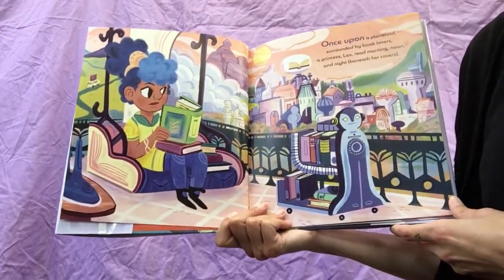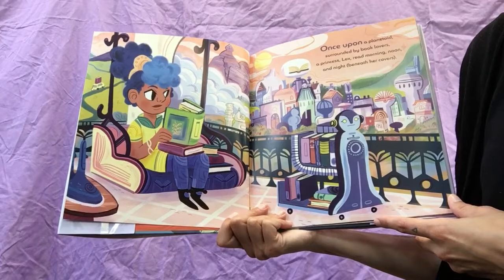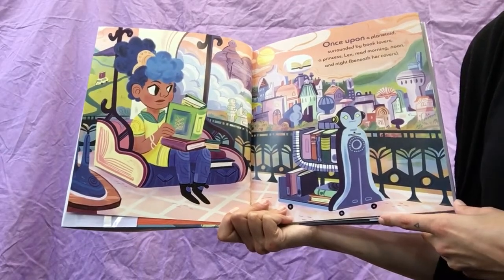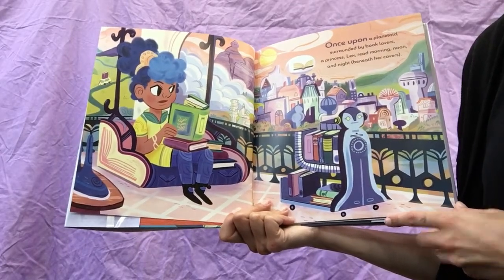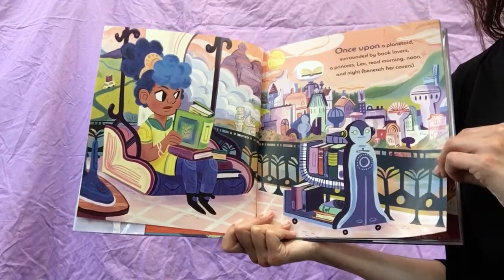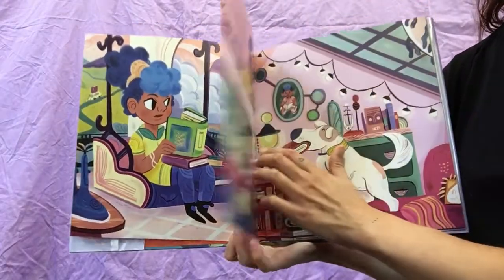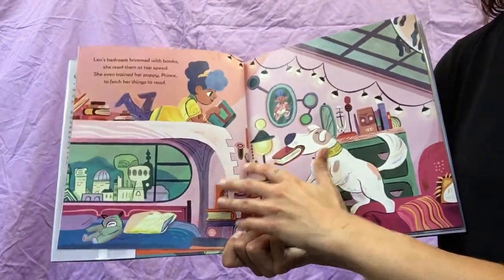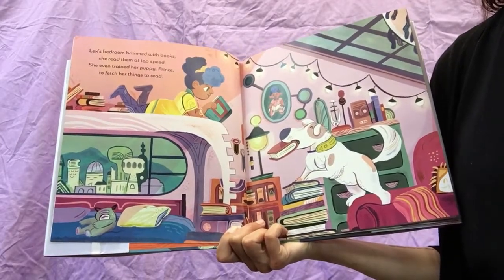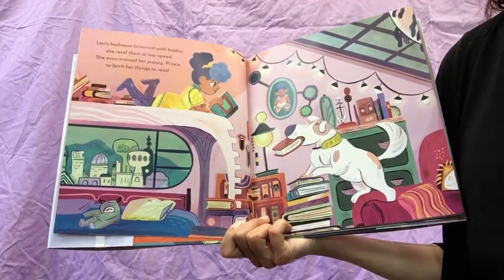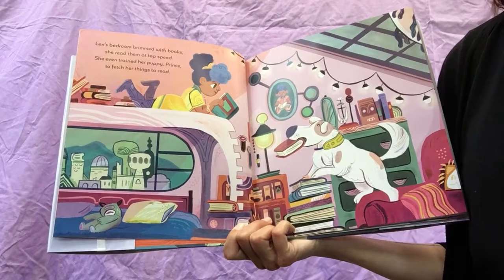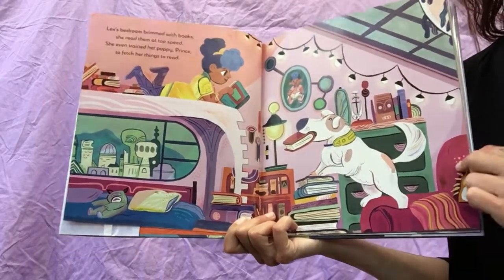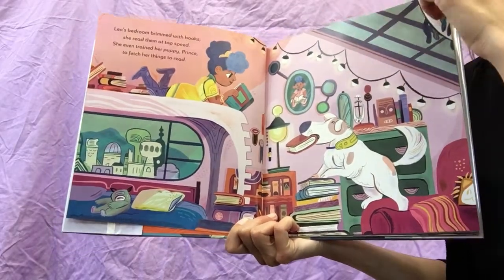Once upon a planetoid, surrounded by book lovers, a princess, Lex, read morning, noon, and night beneath her covers. Lex's bedroom brimmed with books. She read them at top speed. She even trained her puppy, Prince, to fetch her things to read. Smart boy.